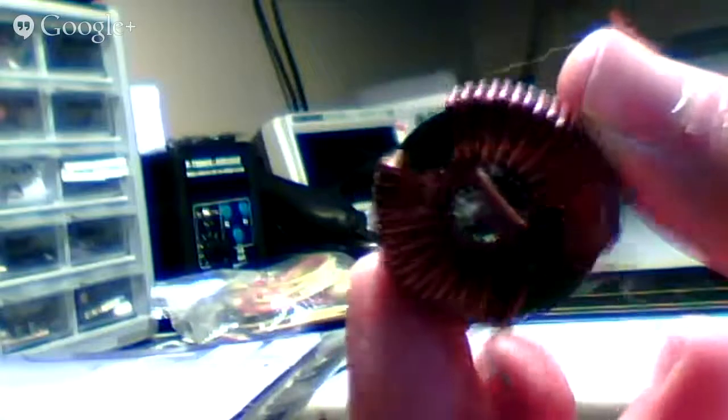Oh, here we go. Here's some types of transformers. This is a toroidal transformer. So you've got basically a ring that's magnetic and two windings on either side. And I'm pretty sure this is a 1-to-1 winding.